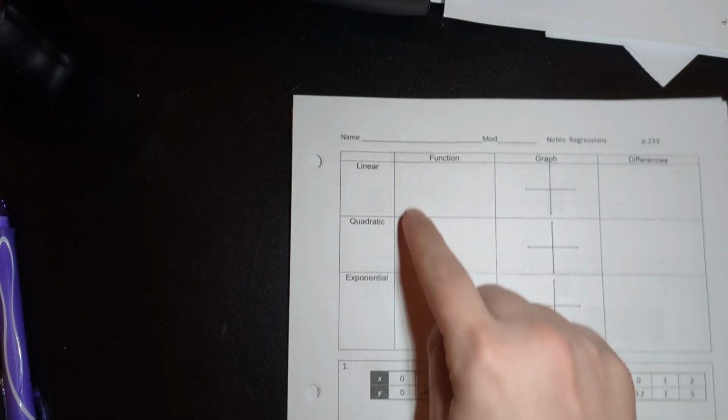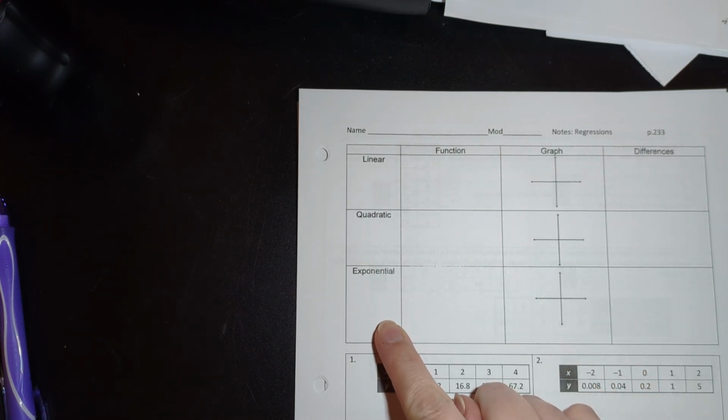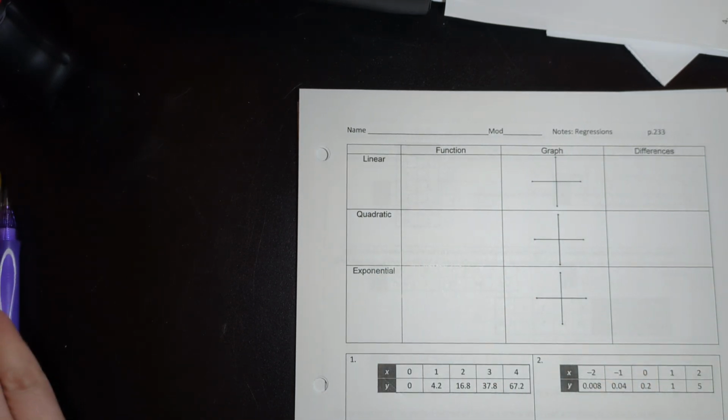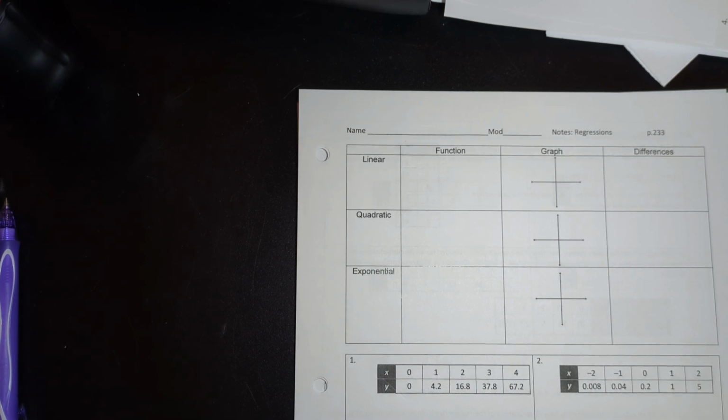All of these tables are one of the following. They are either linear, quadratic, or exponential. You have to be able to figure out which one. And you want to know all you need to do it? Subtraction.